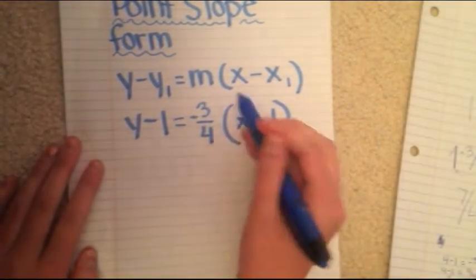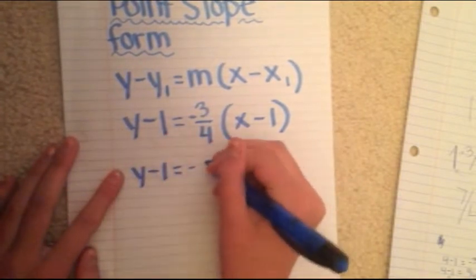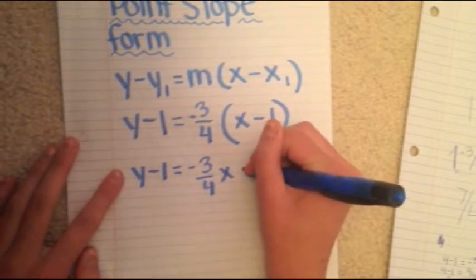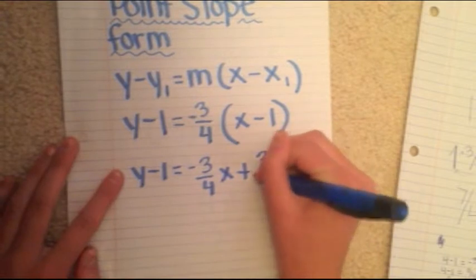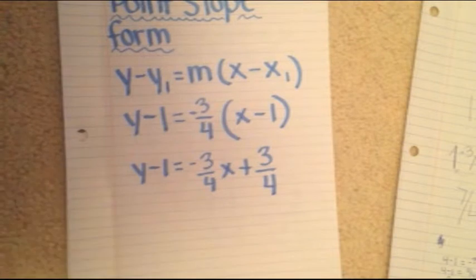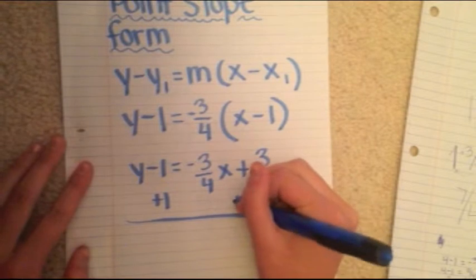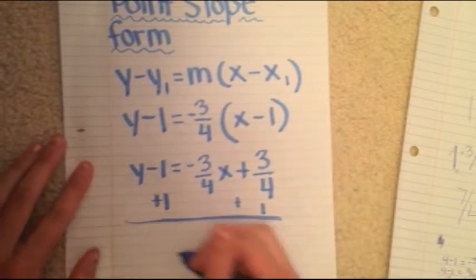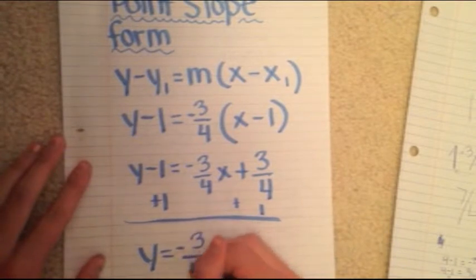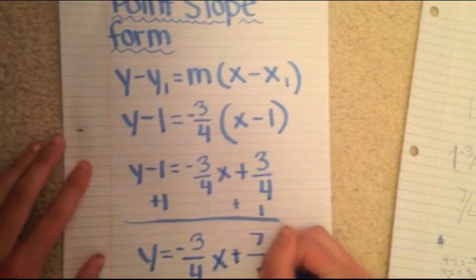After I did that, I'm going to distribute this one out. So y minus 1 equals -3/4 x plus 3/4. Then once I did that, I can add 1 to both sides. This leaves me with y equals -3/4 x plus 7/4.